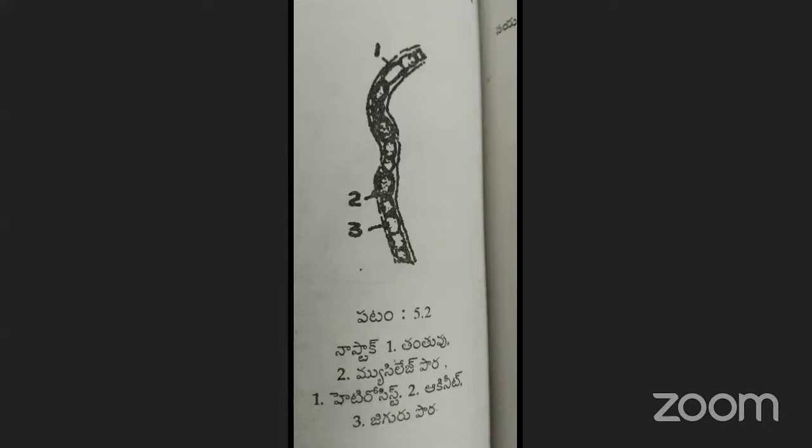Okay, so another one is the economic importance.